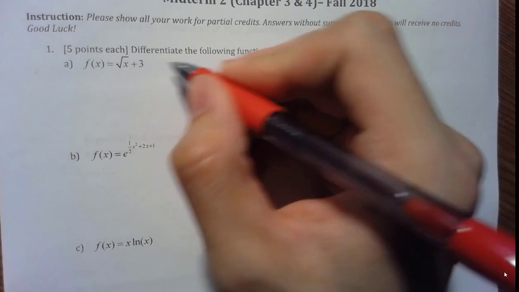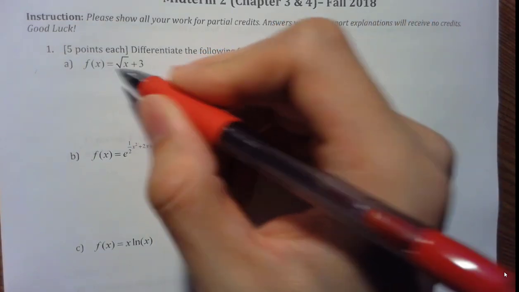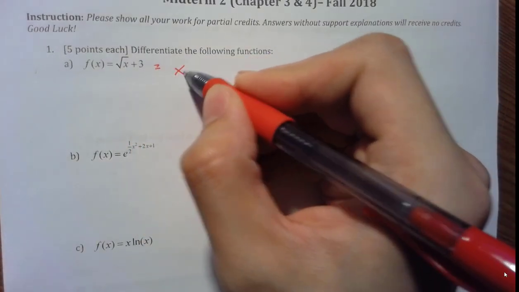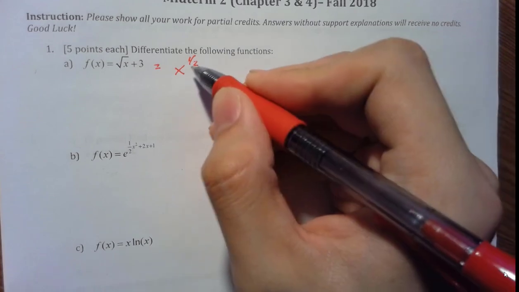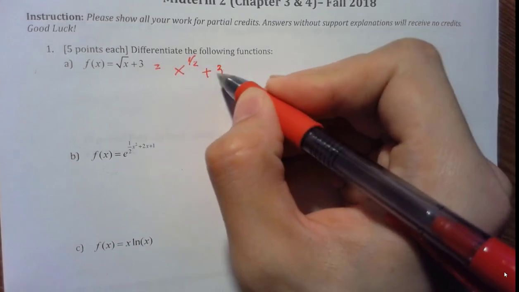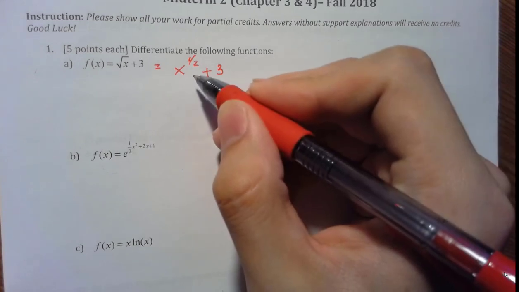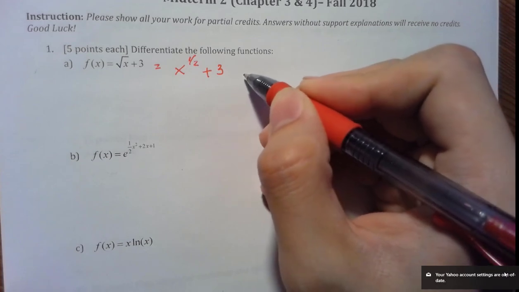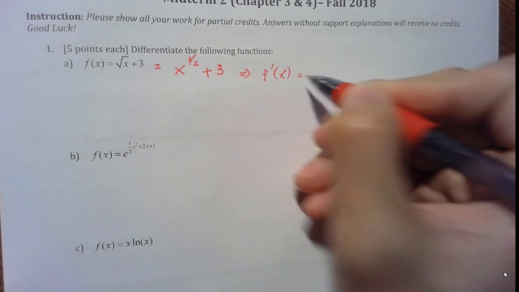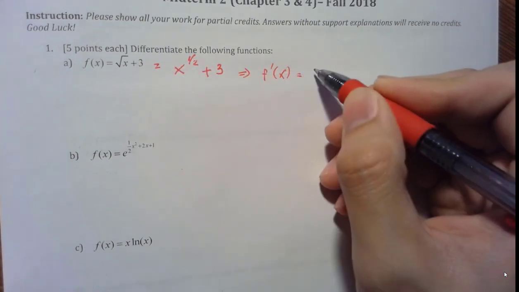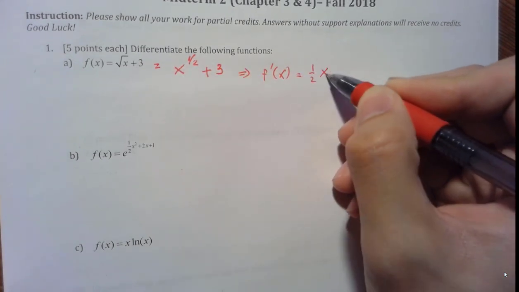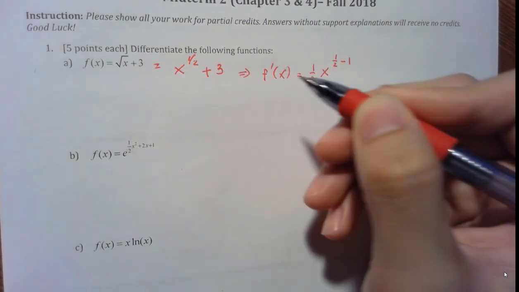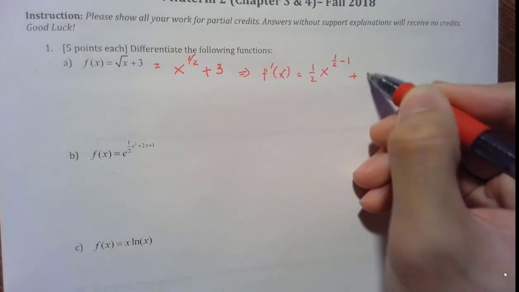Now, in order to differentiate this one to find f prime, I rewrite the square root of x into x to the power of 1/2, because the square root means the power of 1/2, plus 3. And we can use the power rule in this case to find f prime. So I just bring down the power 1/2 to the front and subtract 1 from that. So 1/2 subtract 1. And the derivative of 3, which is a constant, becomes 0.